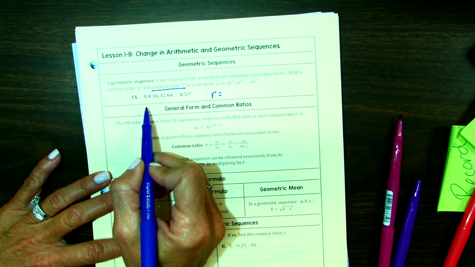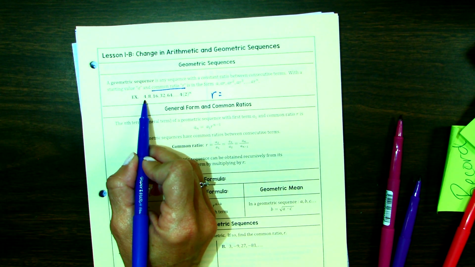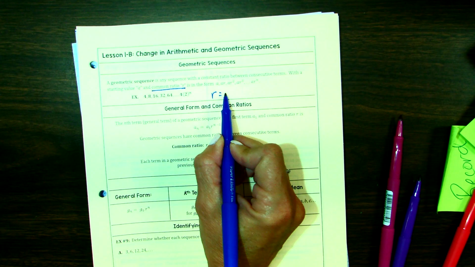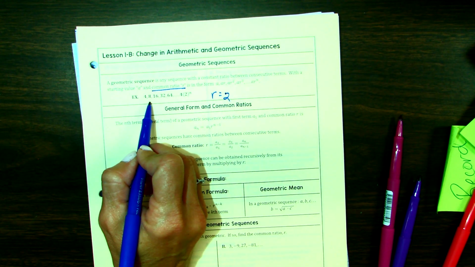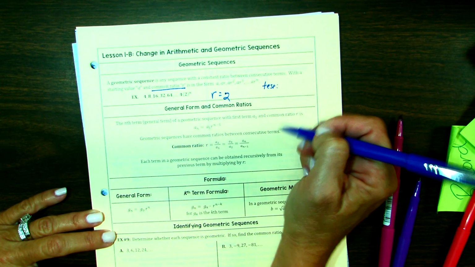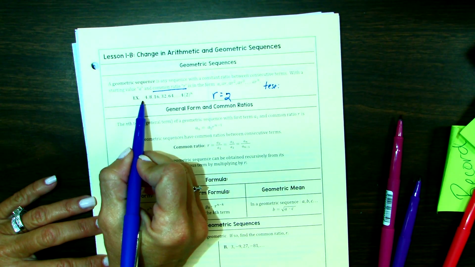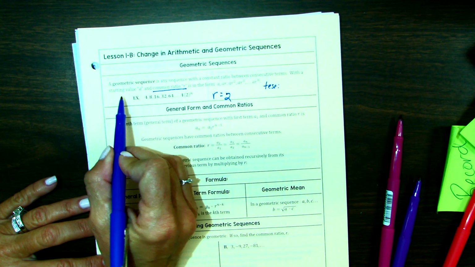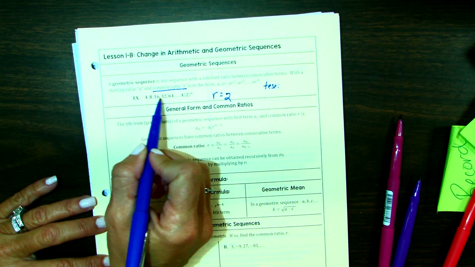And just like on Friday, sometimes you can do it just with mental math, right? I think we can all look at this and say what we're multiplying by is what? 2. So R is 2, right? 4 times 2, 8 times 2. But remember, there's a way to test it if you couldn't tell, and that's going in reverse and using the opposite operation. If you multiply left to right, you would divide right to left.